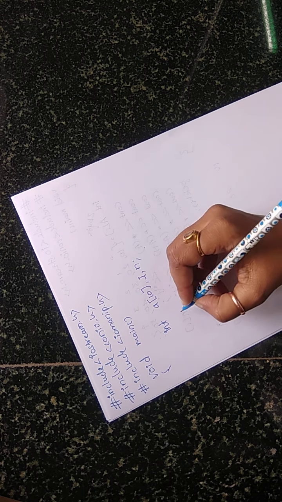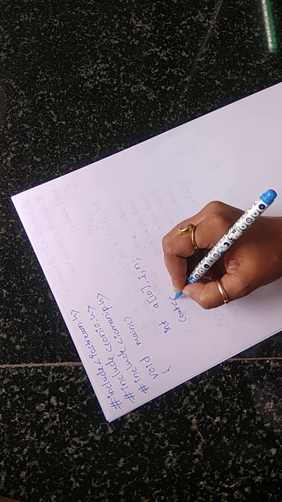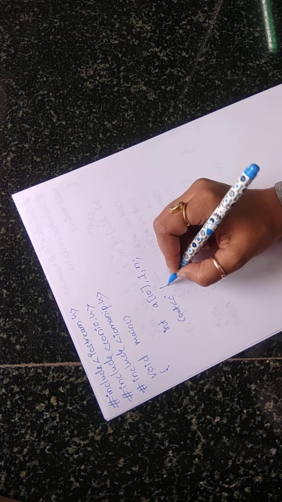I'll close. Next, first we have to always ask the user what the size of the array is, how many elements the user wants to store in that particular array. That message we have to ask from the user. So I'll print first cout << "how many elements".